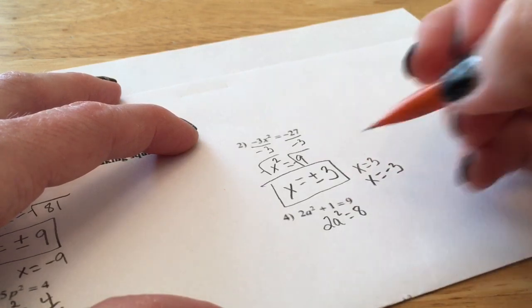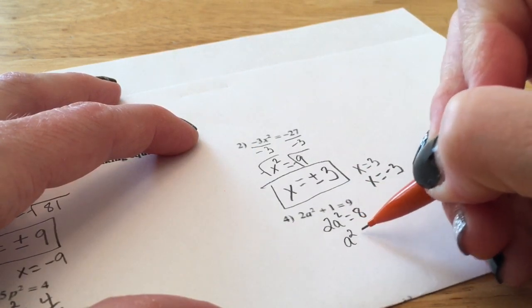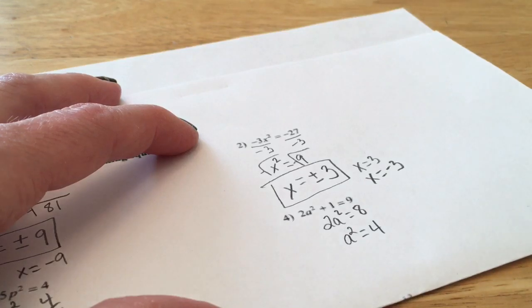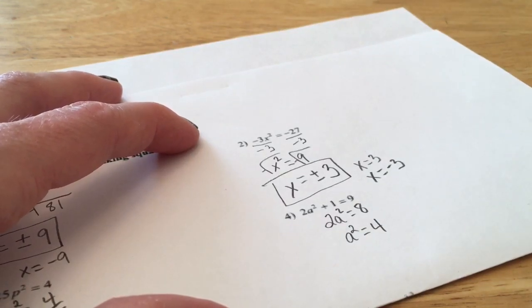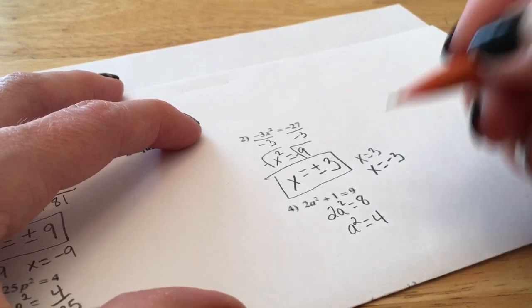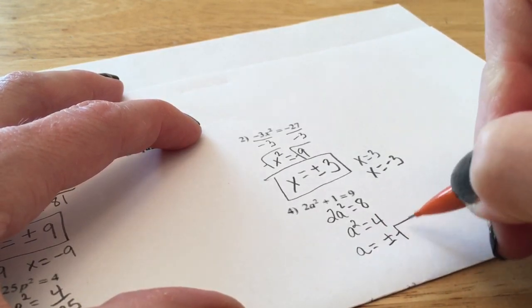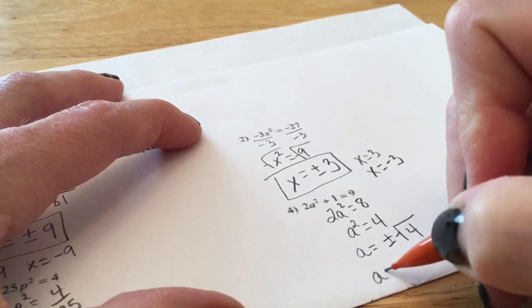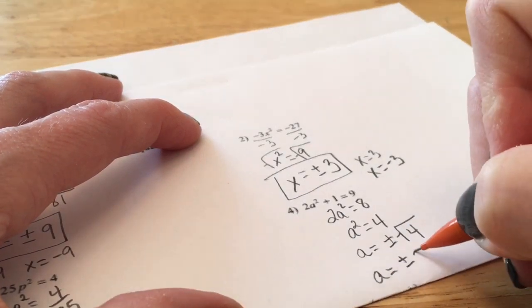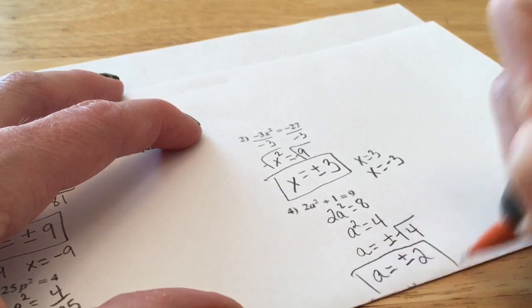Then if you divide both sides by 2, you get a squared equals 4. And now we have our variable squared by itself. So if we square root both sides, we get that a equals plus or minus the square root of 4. But we know that the square root of 4 is 2.